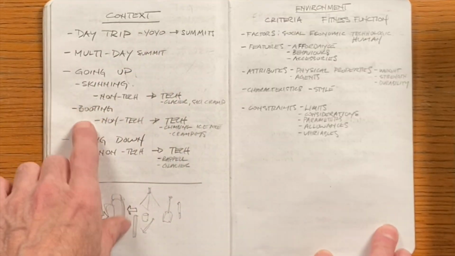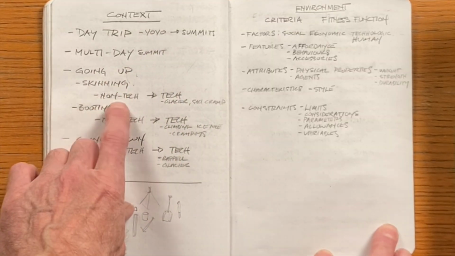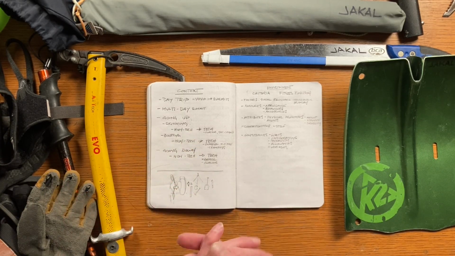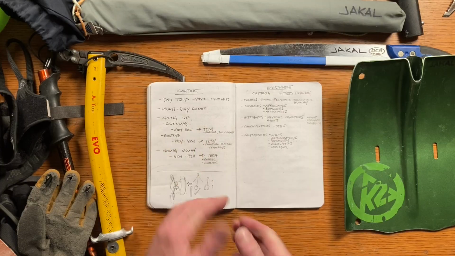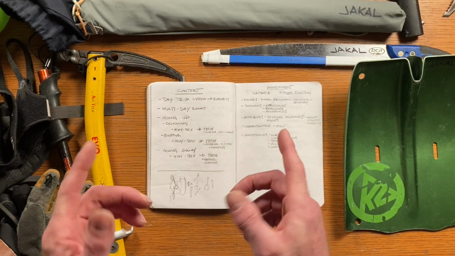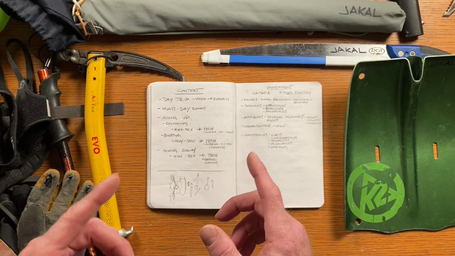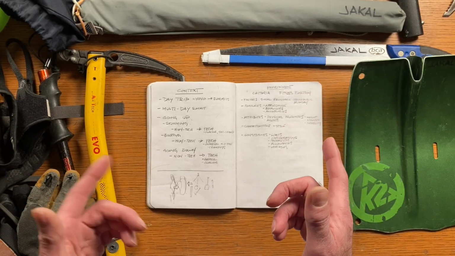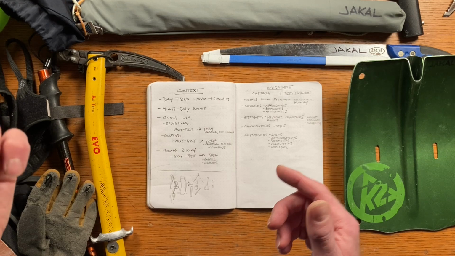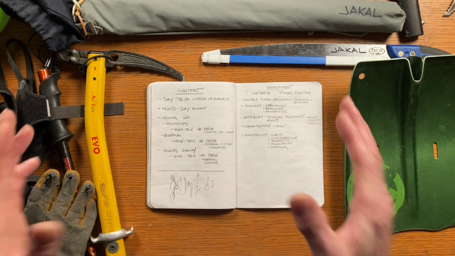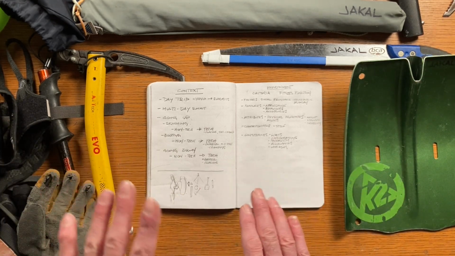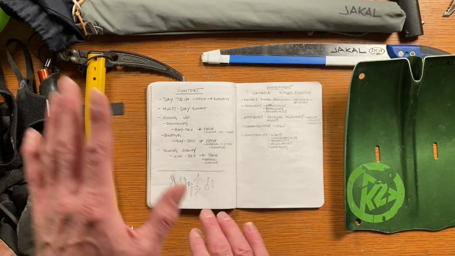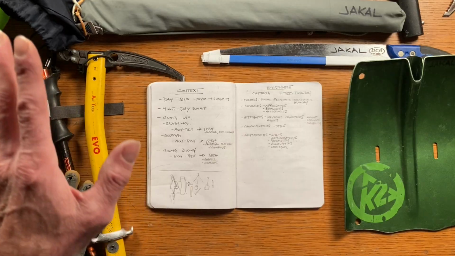Okay, our context is going to be going up and skinning in a non-technical scenario. So we're going to be loaded up and we're going to be going for a summit. So I'm going to put in a track that is unlike a track I would put in if I was going to be in an area for a couple days and I wanted to use that skin track to get back to where I was to keep pushing forward. So I'm going to make a highway. I'm going to put it at an angle that I know I'm going to be able to come back tomorrow and still get enough purchase, enough grip to be able to use it.